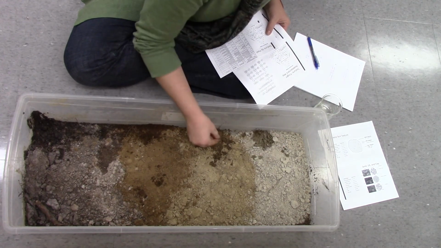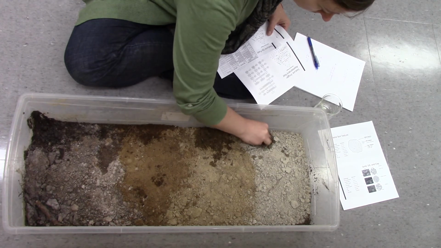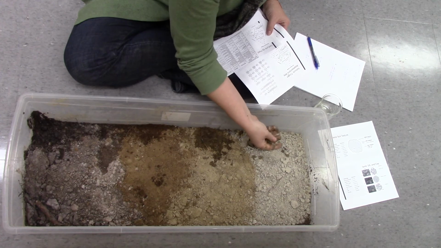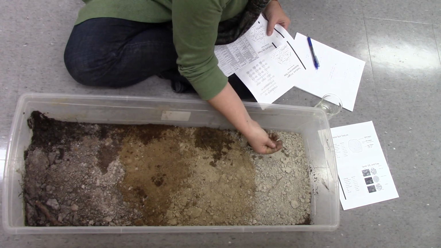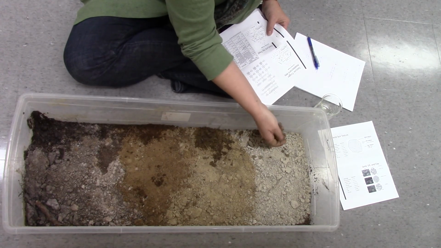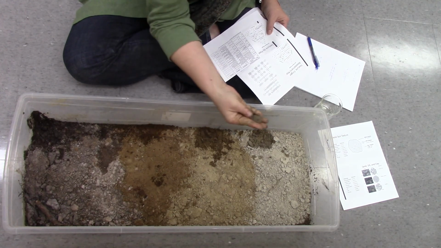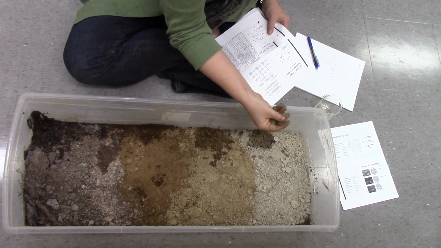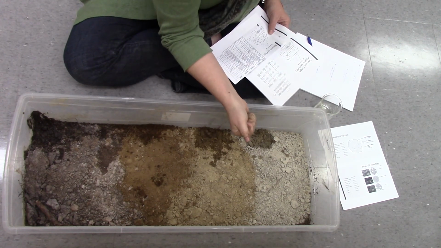Oh man, I was trying to avoid that. This gray layer feels almost clayey or silty. It's stickier. I was not expecting that. And the ball stays much better. We might get a ribbon out of this one.